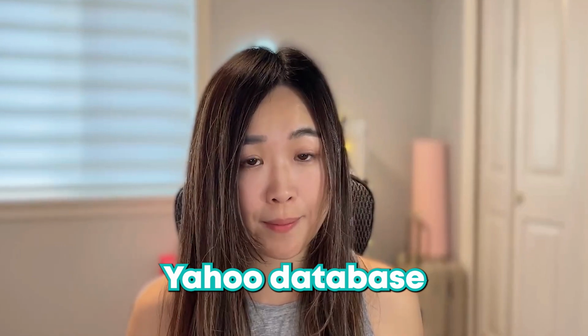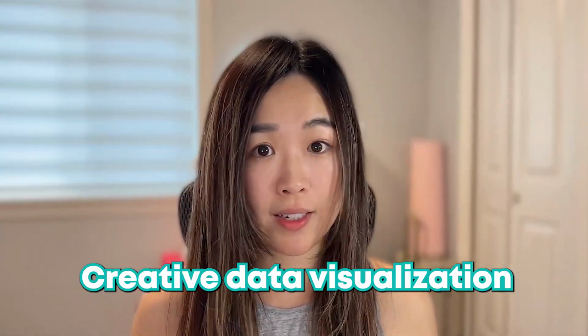The ability to access real-time data like Yahoo database or other databases opens up endless possibility for creative data visualization. These new features can be a big help in the workflow to increase efficiency in finding answers and making decisions with real-time data.